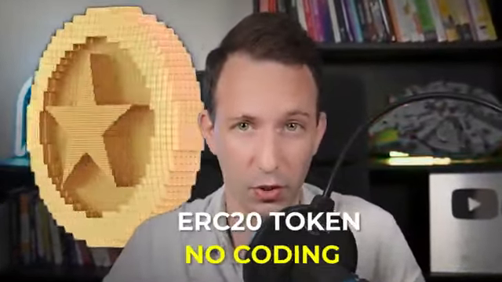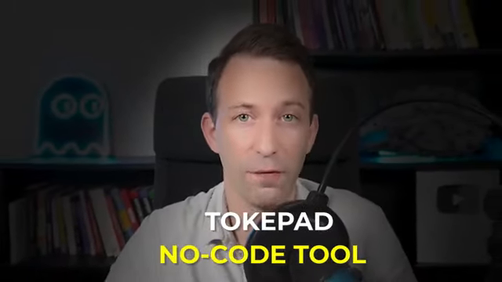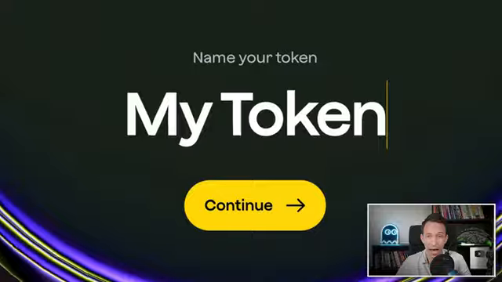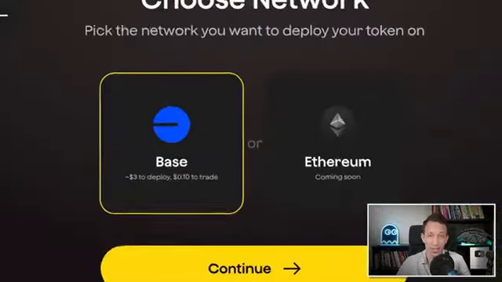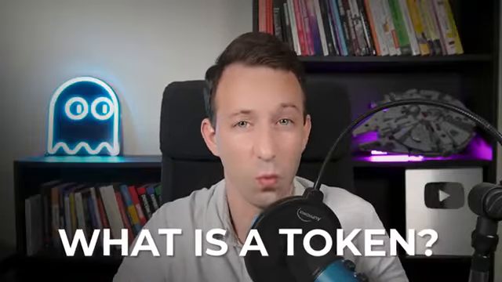In this video, I will show you how to create your own ERC20 token without any coding. We are going to use TokePad, a no-code tool for creating tokens. With TokePad, anybody can create their tokens in 40 seconds only, even your grandma. But before using this tool, you need to understand what is a token.